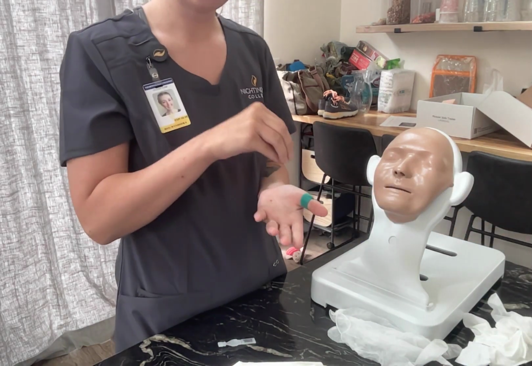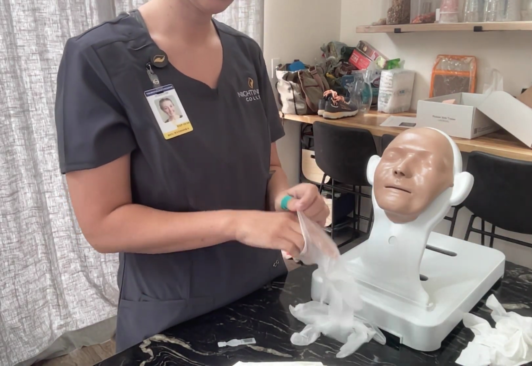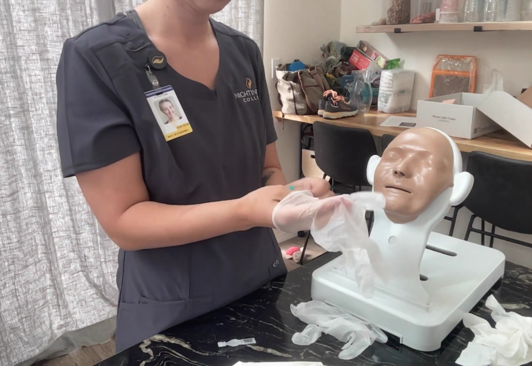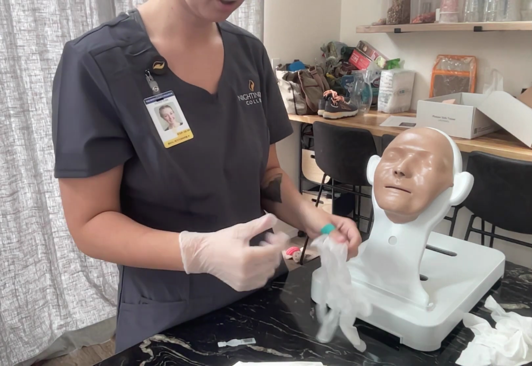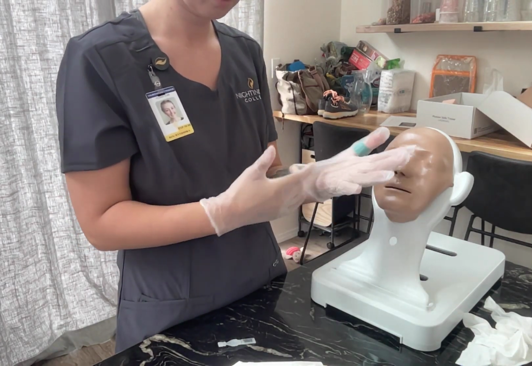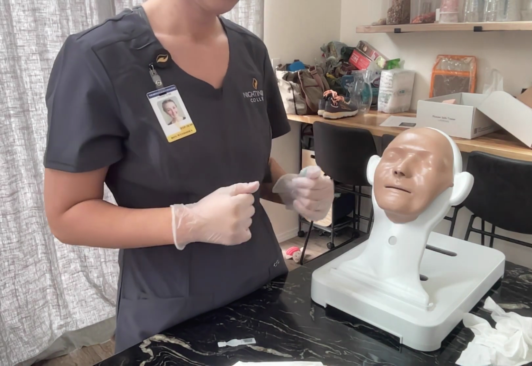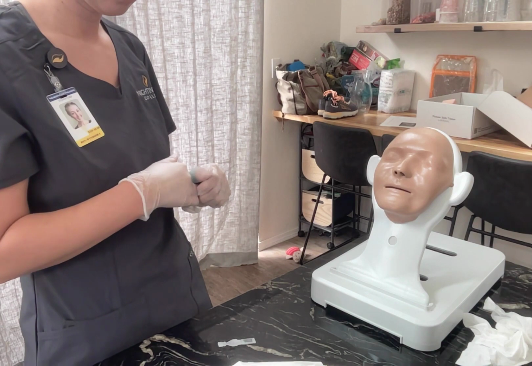I would go ahead and perform hand hygiene a second time, and I would go ahead and don clean gloves. Oh, these are a different size. All right. All right, so now I'm going to go ahead and administer your eye drops. Is that okay, Mr. Smith?